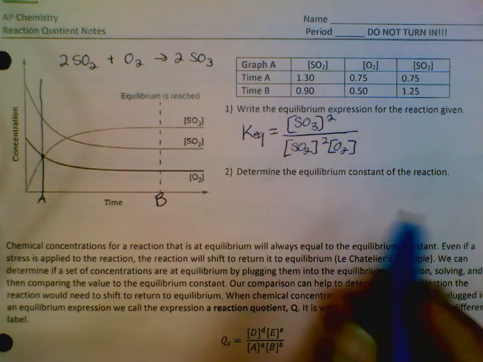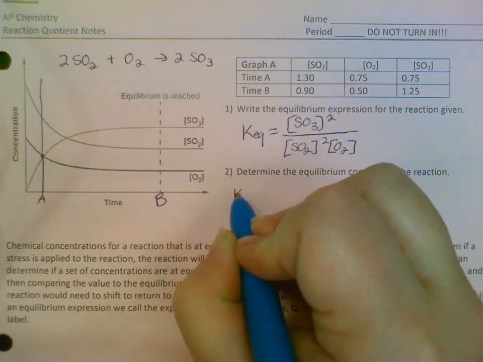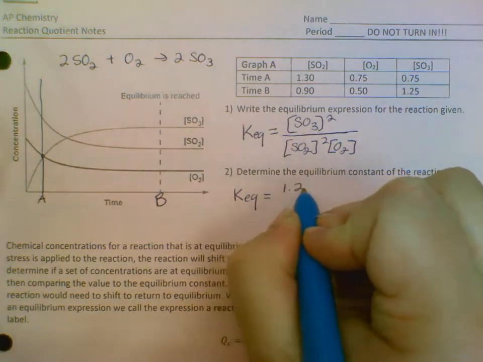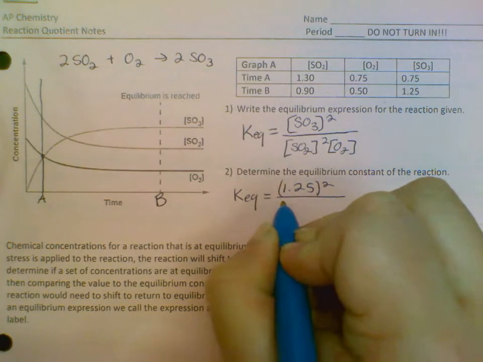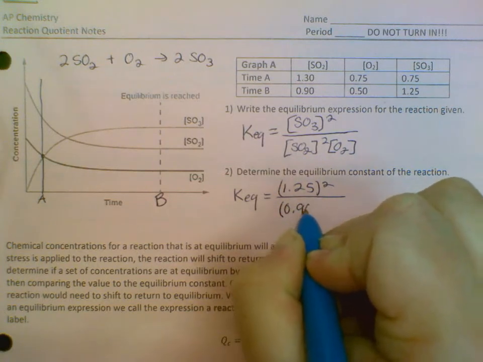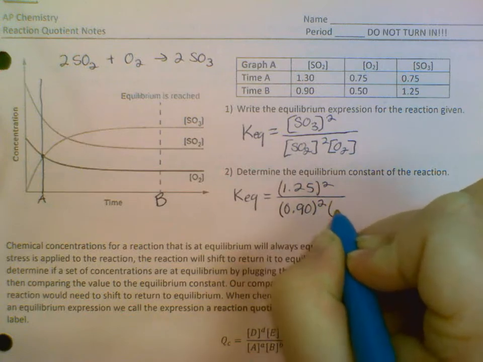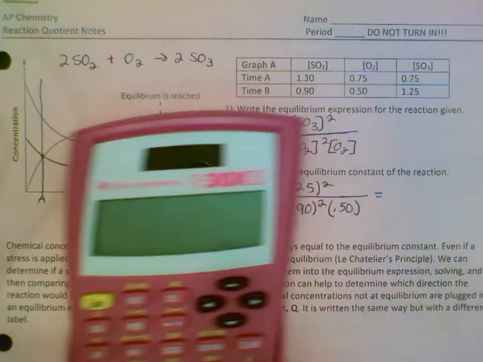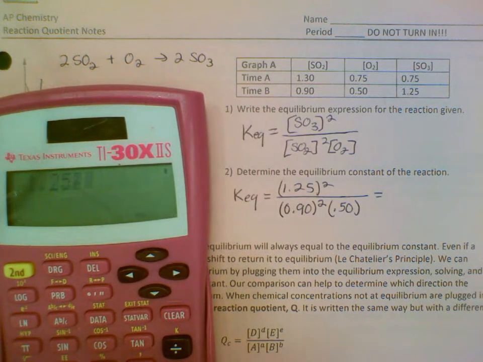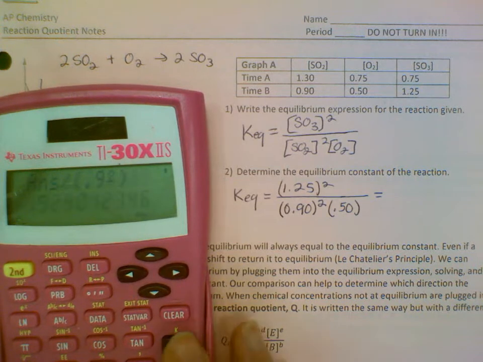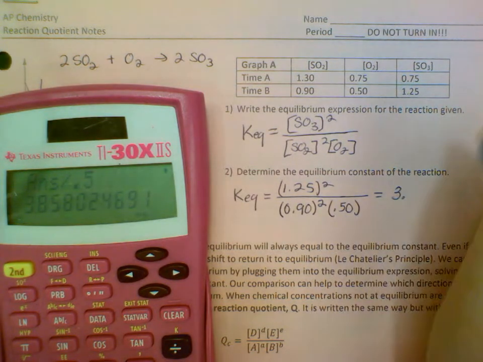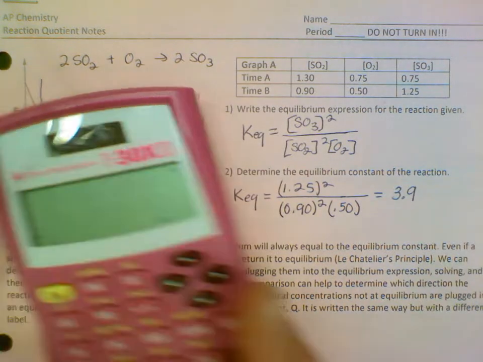All right. So we want to figure out our equilibrium constant. So that would be at time B. So we're going to plug in our values for time B on here. So we've got 1.25 squared over 0.9 squared times 0.5. All right. So let's calculate this one out. 1.25 squared divided by 0.9 squared divided by 0.5. So we've got 2 sig figs, so 3.9 will be our equilibrium constant.